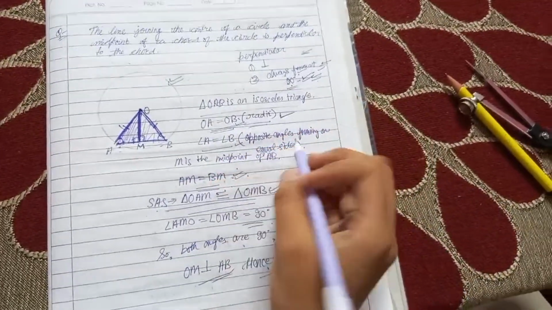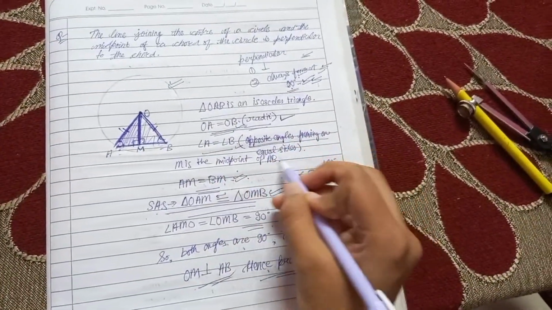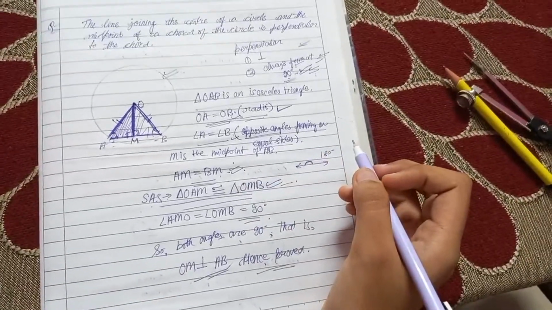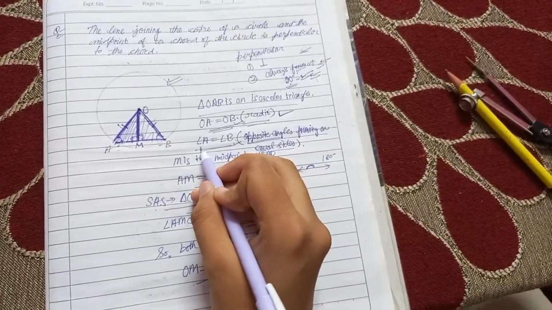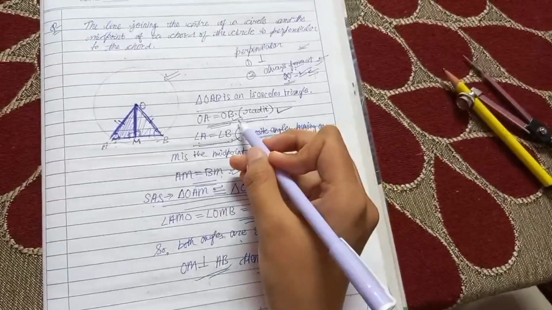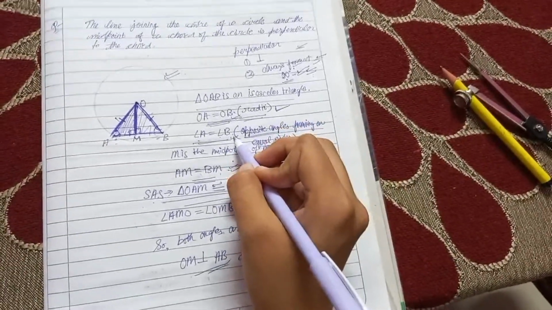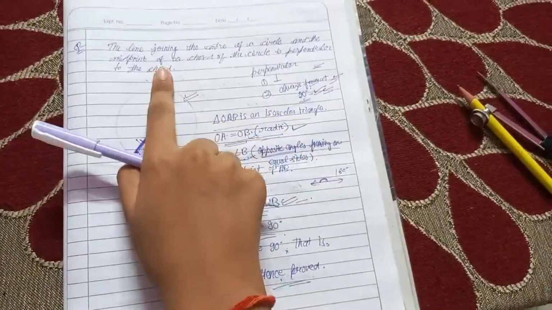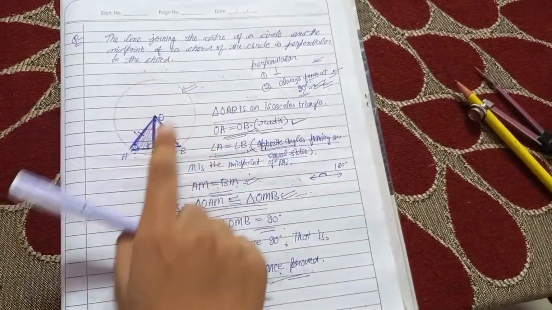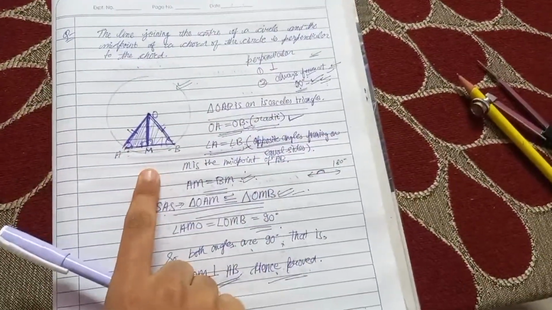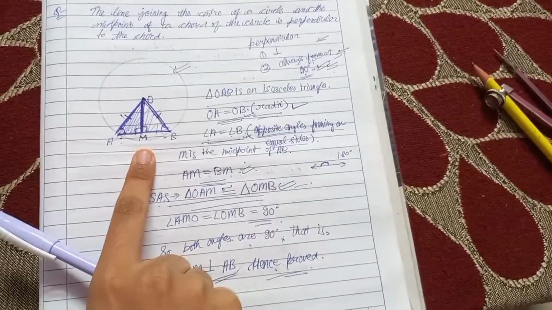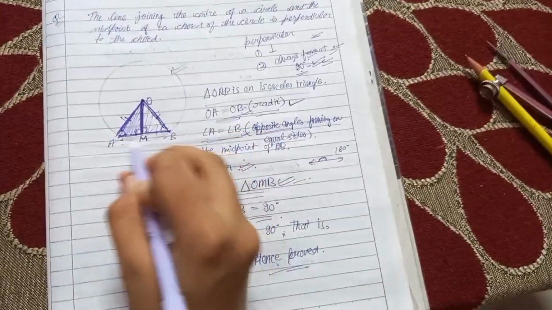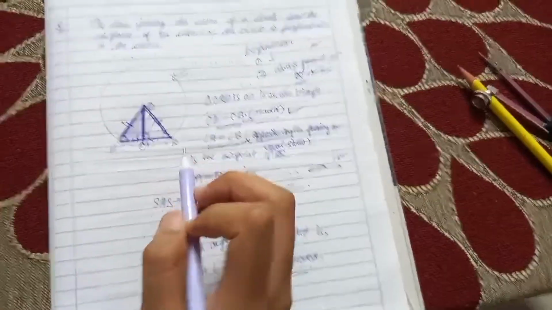Then using this property, opposite angles forming on equal sides are equal, we find that angle A is equal to angle B. So we find its side and angle. Then with the help of this question we made the diagram, and through this diagram it is clear that M is the midpoint of AB. It means M lies in the center of AB.